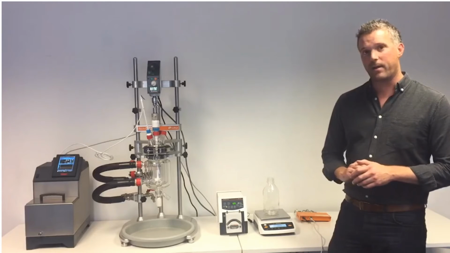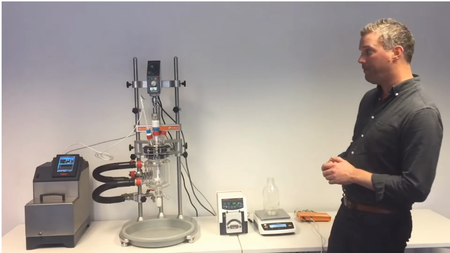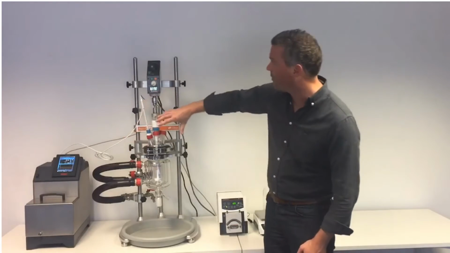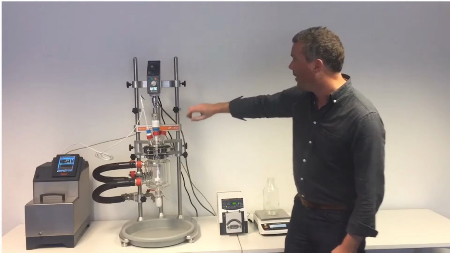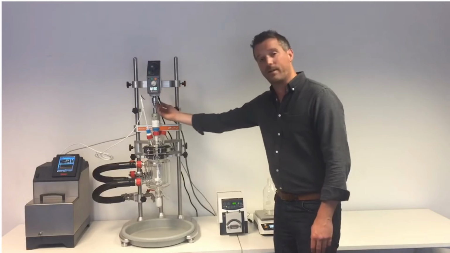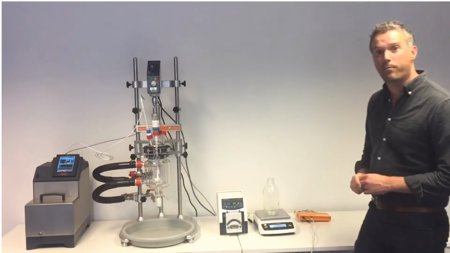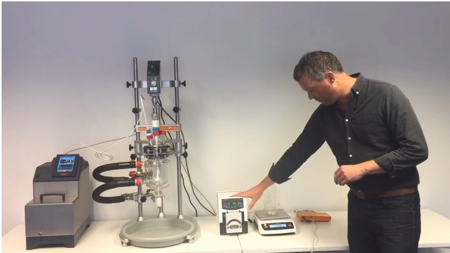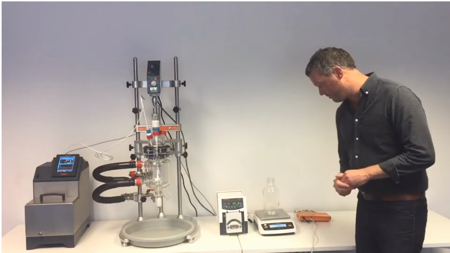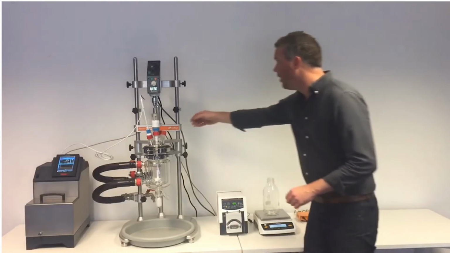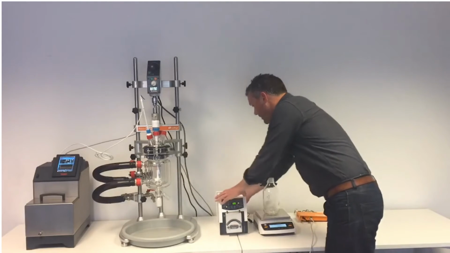So the AVA software can connect to pretty much any reactor. Here we've got a Huber Mini Stat connected to our reactor ready frame. One of the older style Heidolph stirrers, so as long as it's got an RS-232 port you can connect it. And then we've got one of the new Heidolph peristaltic pumps and a Sartorius balance. So all of these devices, as you can see, have got RS-232 cables plugged into the back of them.